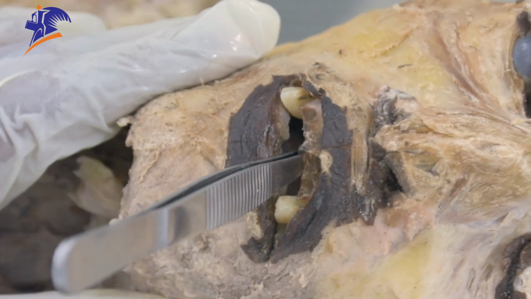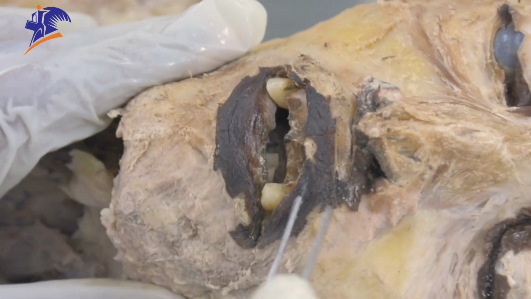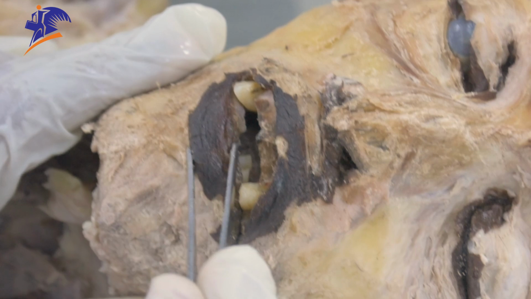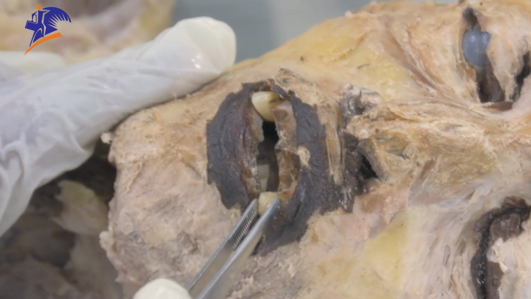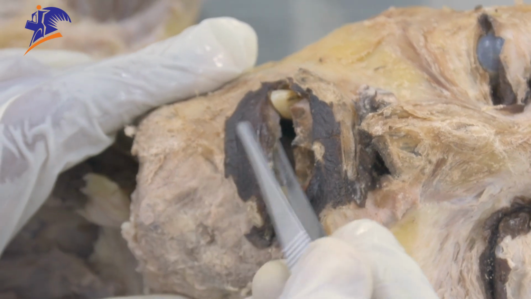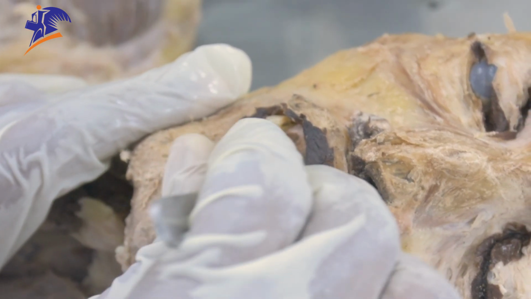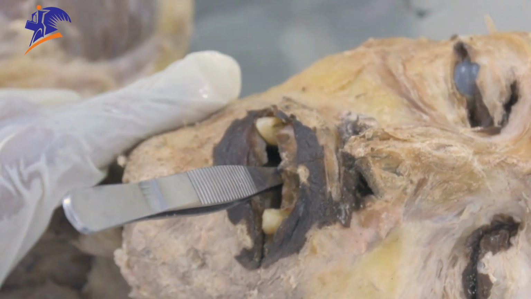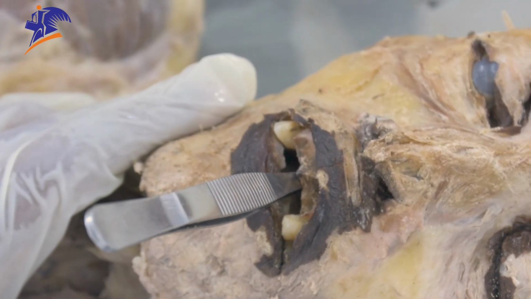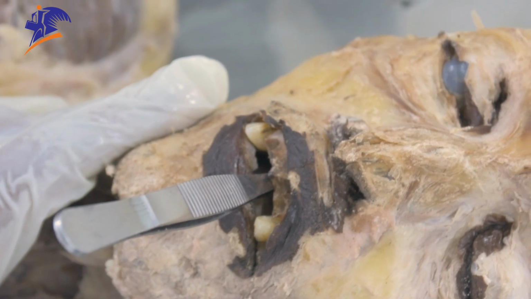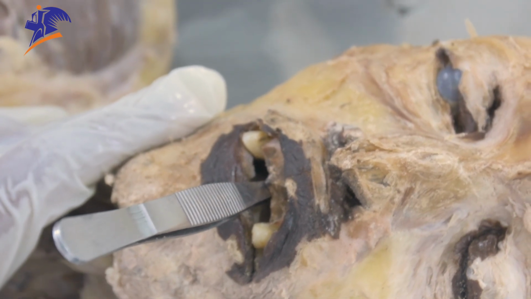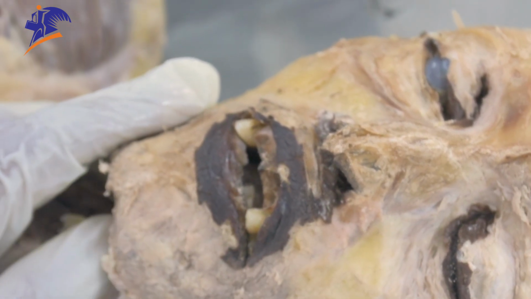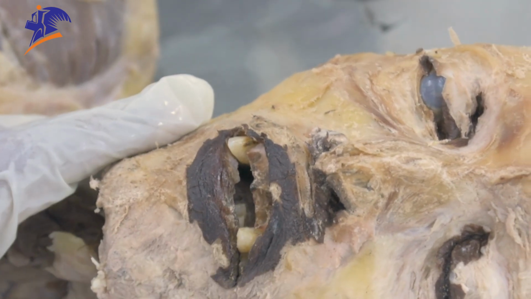Blood supply of the lips is by the superior and inferior labial arteries, which are branches from the facial artery. This is one of the upper teeth. Those are the lower teeth. The contents of the oral cavity are mainly the tongue, a muscular organ that helps in speech and swallowing, also mastication and taste. Other contents of the oral cavity are salivary glands, sublingual glands, and other glands.